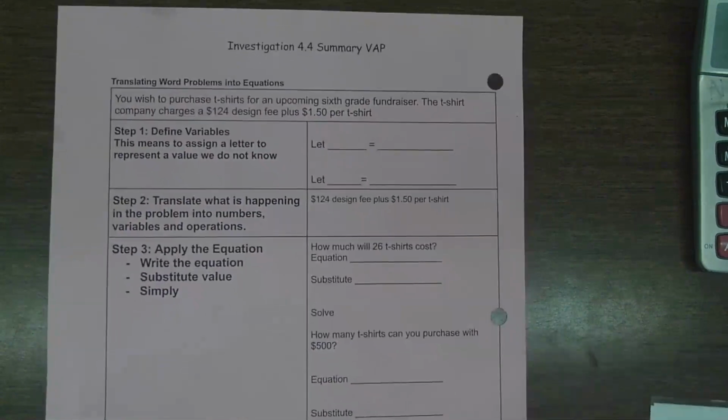Okay, now we're going to look at translating word problems into equations. Remember, the word equation has an equal sign. You wish to purchase t-shirts for an upcoming sixth grade fundraiser. The t-shirt company charges $124 design fee plus $1.50 per t-shirt.